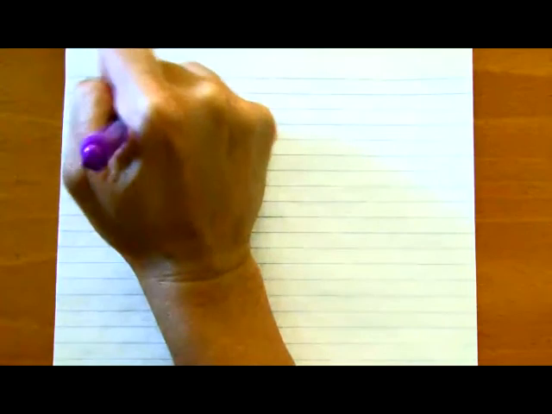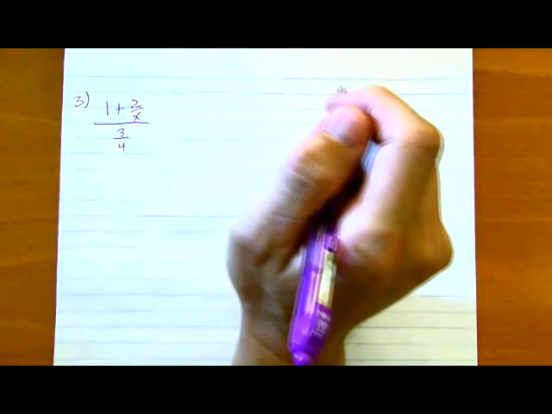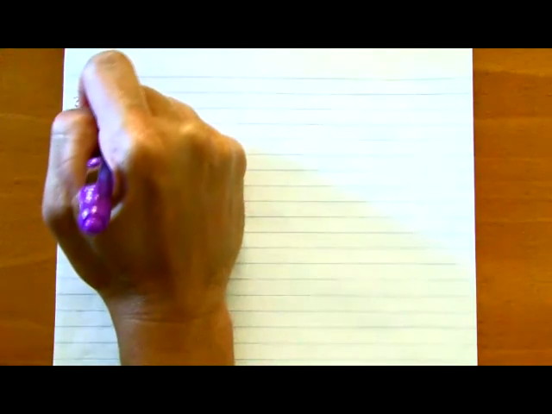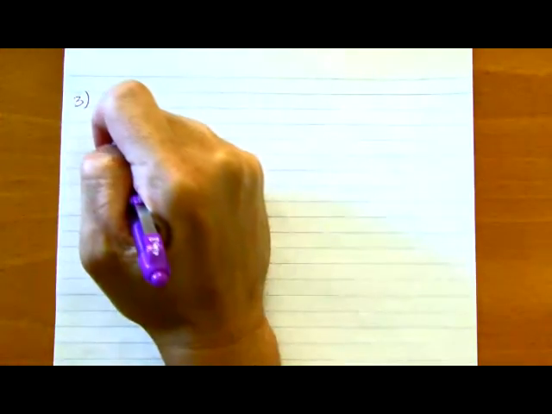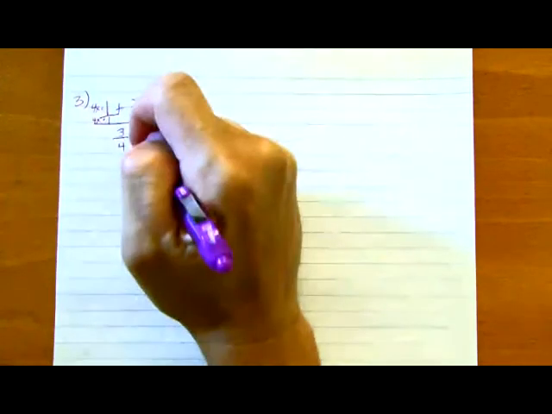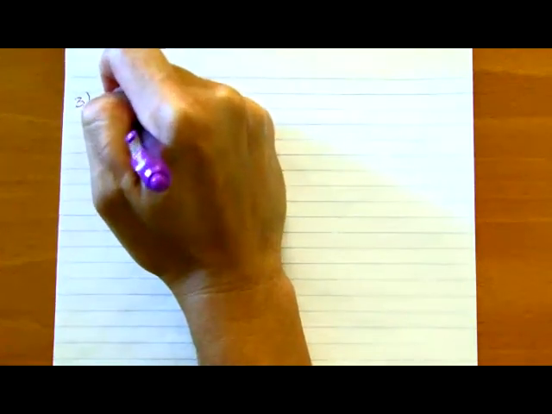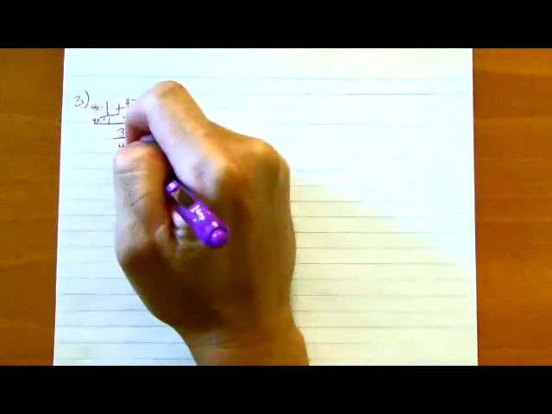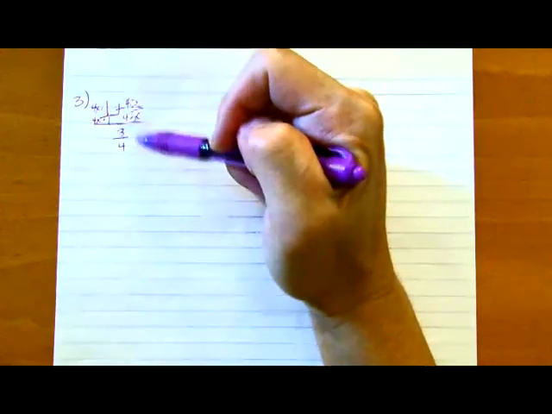1 plus 2 over x, over 3/4. Okay, we should get the denominators to match. If it helps, the denominator for this is 1. This denominator is missing an x and a 4. I'm going to multiply top and bottom by 4x. This one is missing a factor of 4. Multiply top and bottom by 4. This denominator is missing a factor of x. Multiply top and bottom by x.